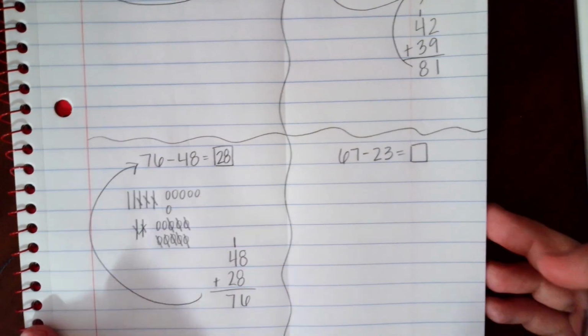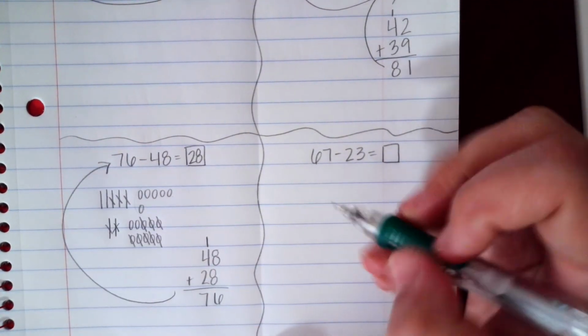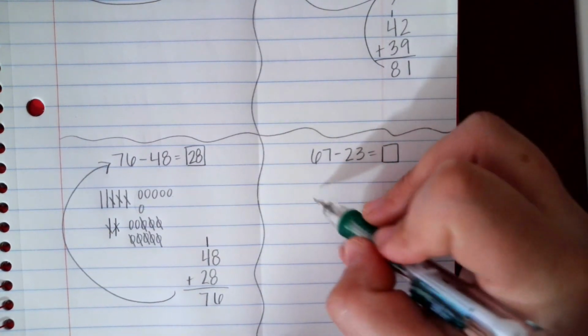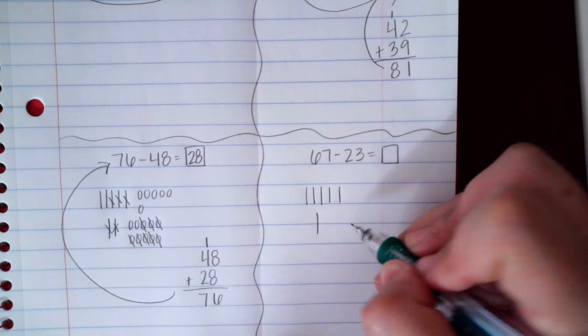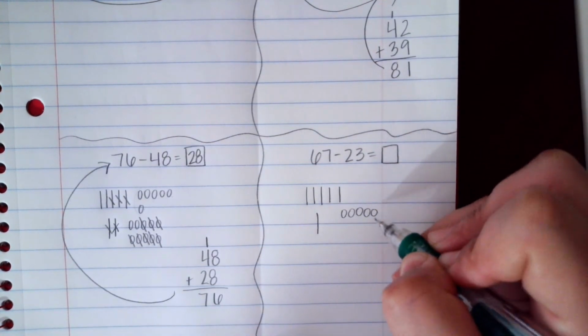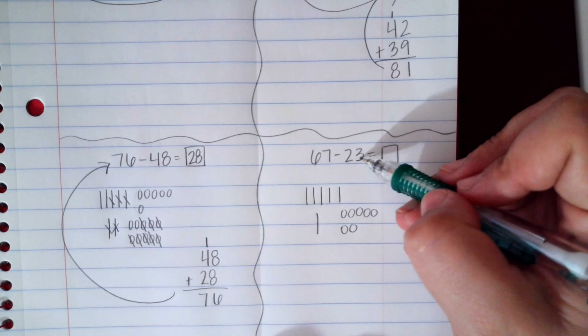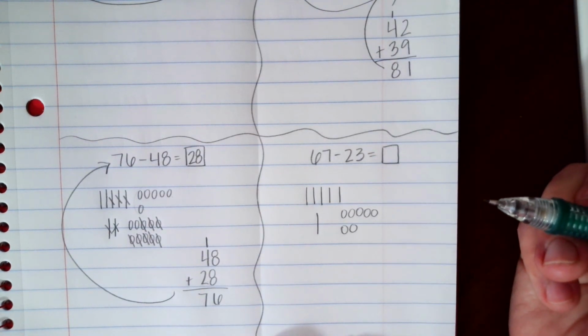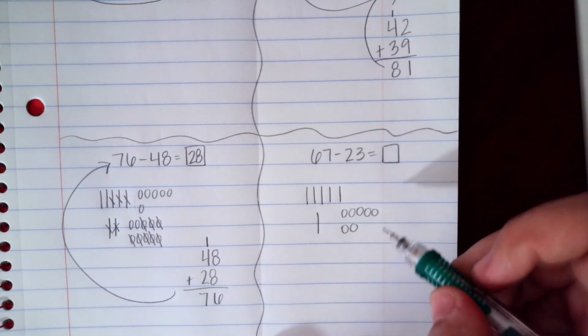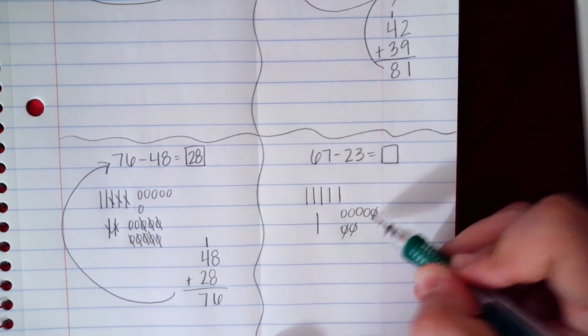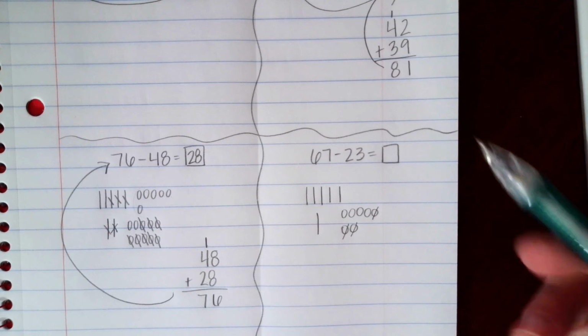All right, last problem of the recorded lesson. We're going to do some more practicing during our math groups today. So I have 67. I'm going to see if I can subtract these 3 ones. If I can, great. If I can't, you know what to do. So 3, woo, I have more than 3, so I can cross them off.